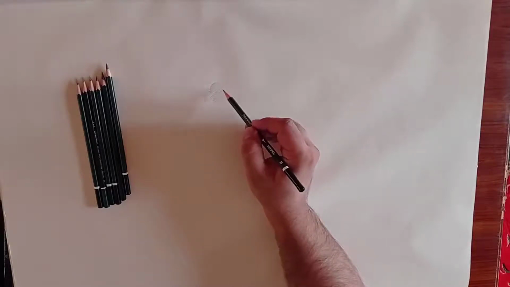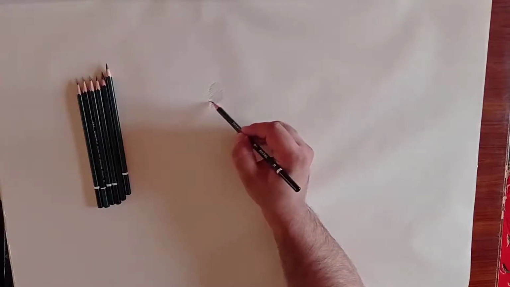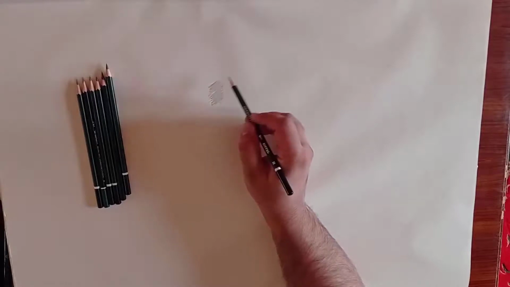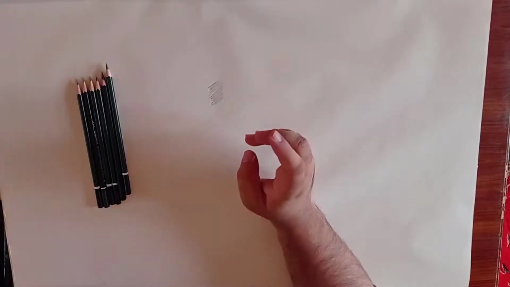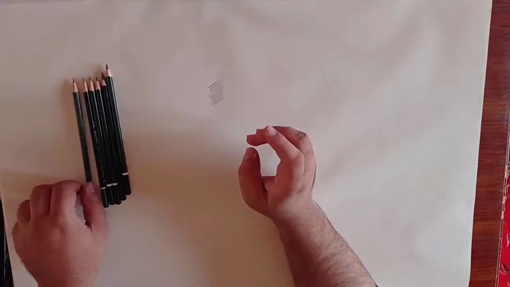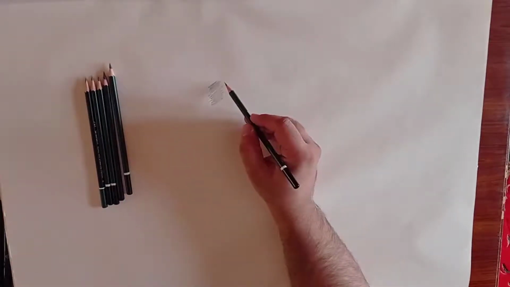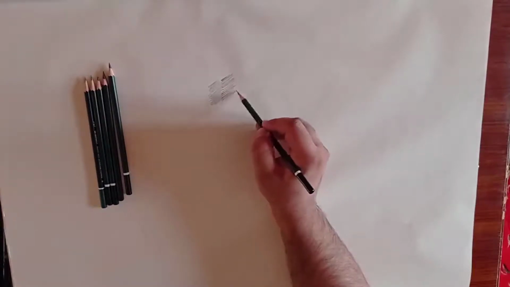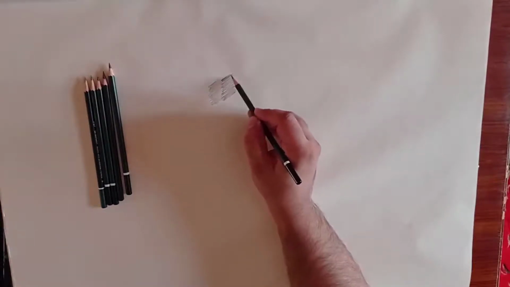When we draw anything, we start from light to dark. Sometimes we start from dark to light. So in this way we can achieve these in pencils, in these graphite lead pencils. This is the one point darker one from the H1.